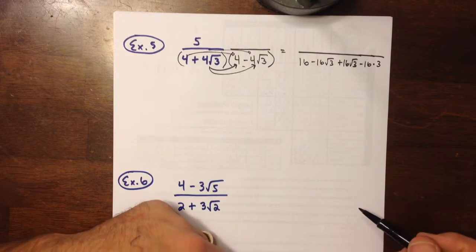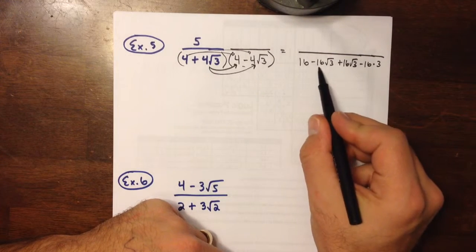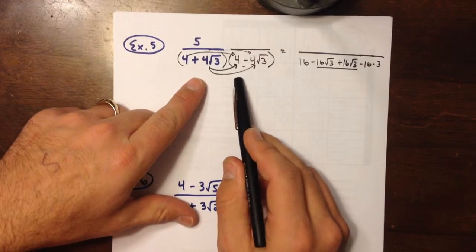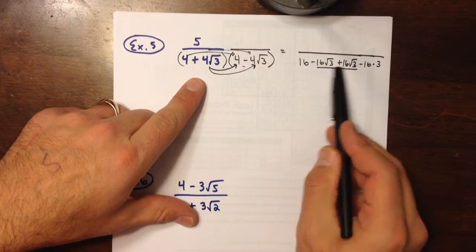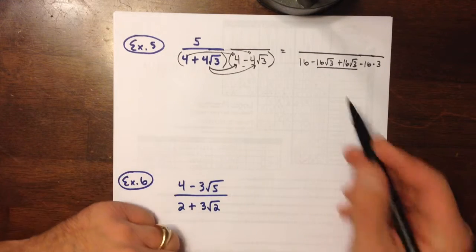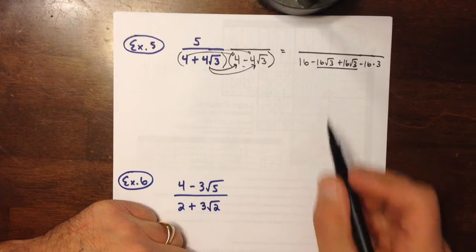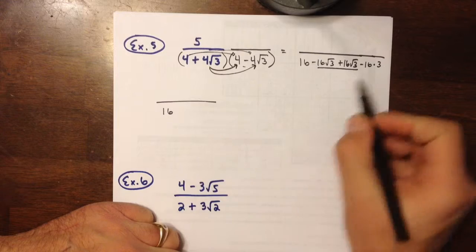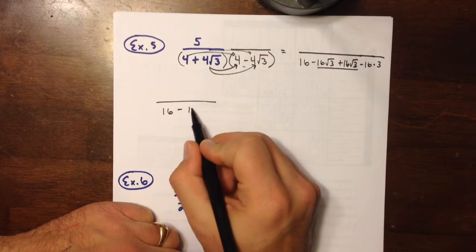So what I'm trying to show you here is that these middle terms, if you remember when we did difference of two squares, this middle term is always going to cancel out. And you notice what's left are non-radicals. So that worked out. Our bottom became 16 minus 16 times 3.